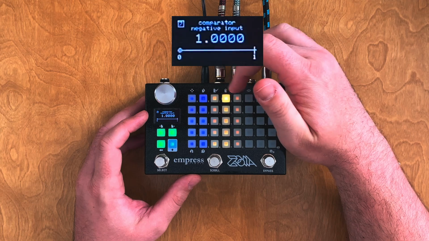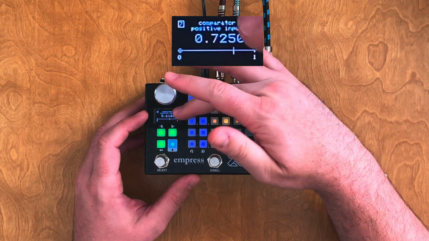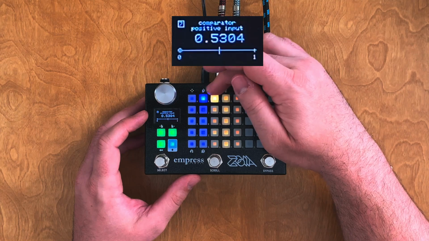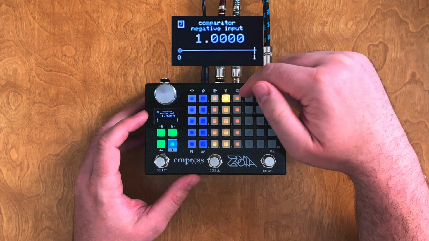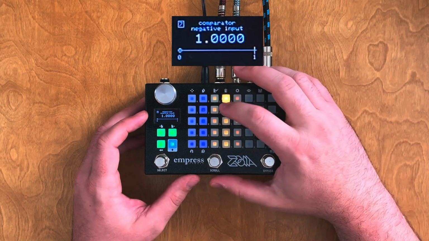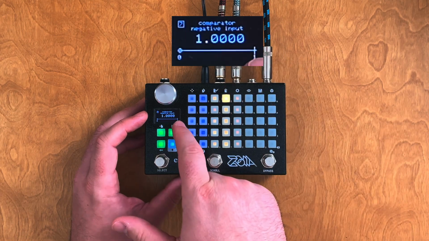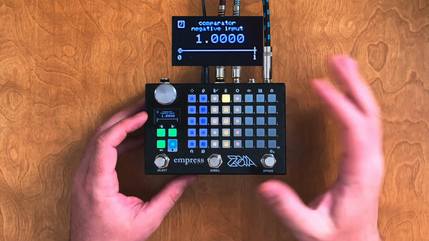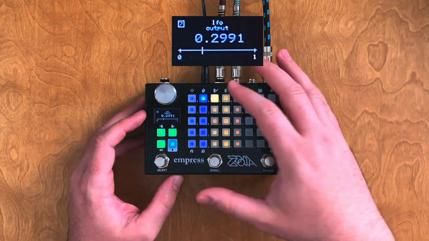Every time the value sent to the positive input goes above the negative input, your threshold, it sends a trigger. Right now, the threshold is biased to 1, which is 100% all the way up, which means this value is never going to get above that threshold.